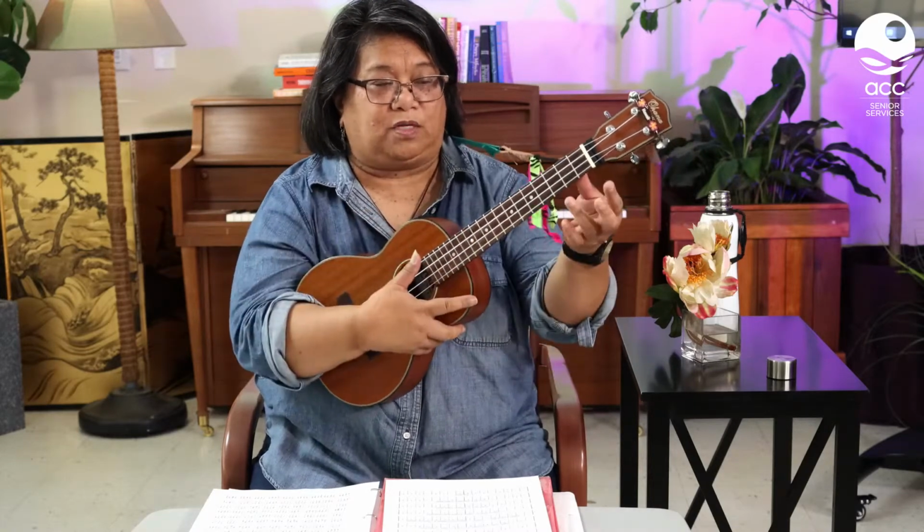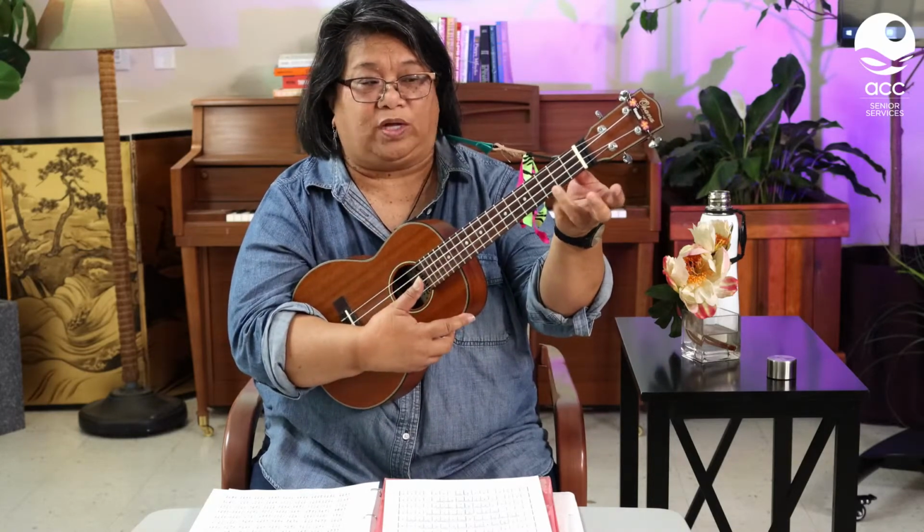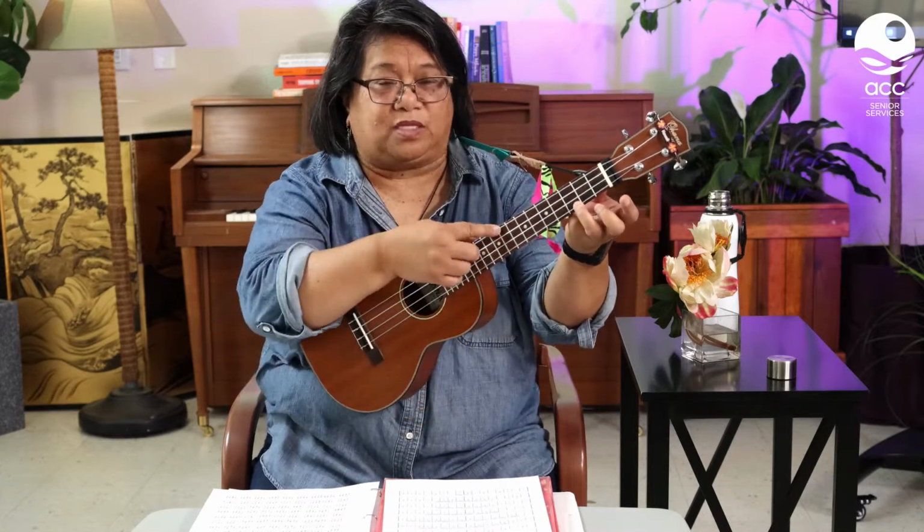and we're only touching 1 string on the 3rd fret. That means you've got all these other open strings, right? Now when we tune them as G, C, E, A, right?